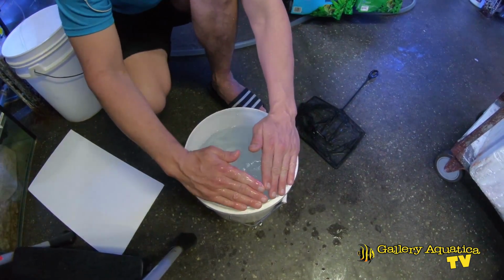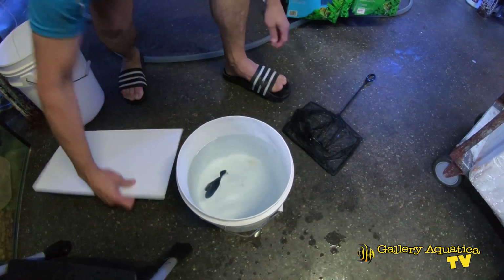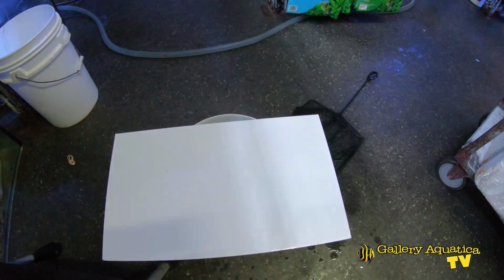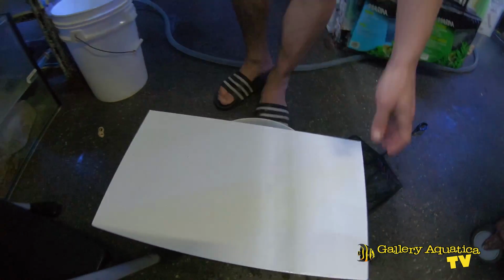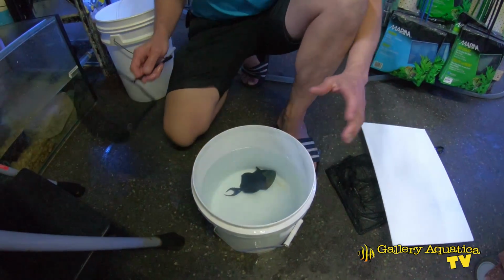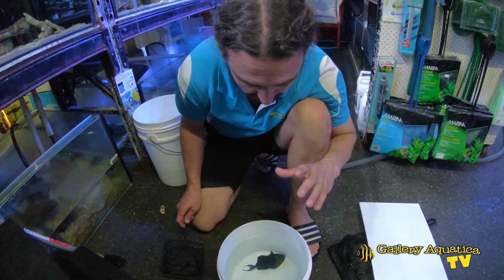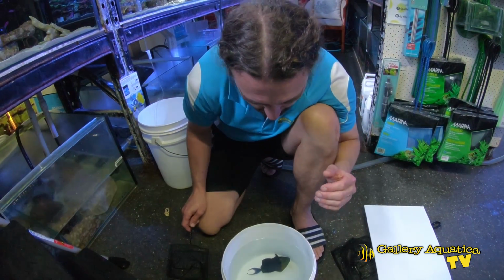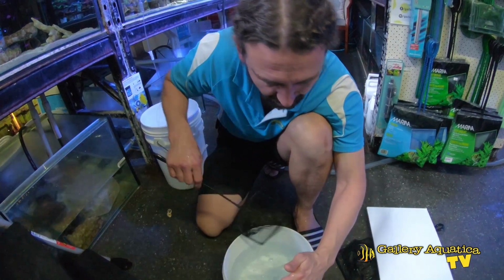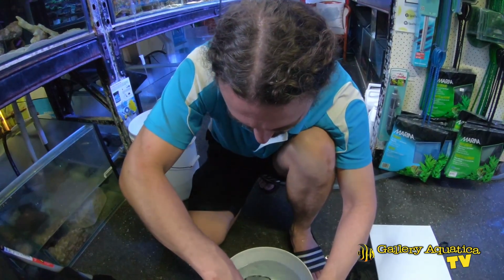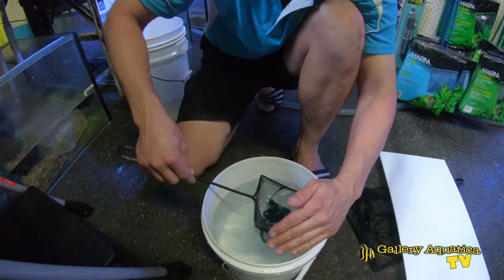Oh! Might get a smaller net. So the dip doesn't really kill the fluke straight away, and so sometimes you actually have to just sort of give them a bit of a hand to come off. So what I'm going to do, I'm going to cradle him in the net.